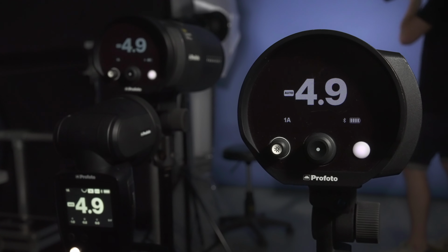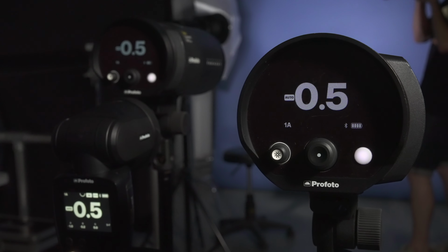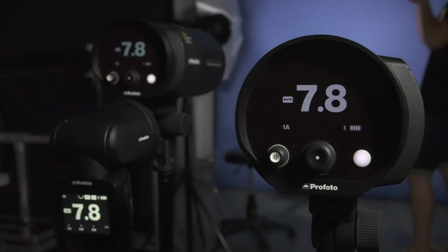Right, so there's a limitation with this setup. If you are using multiple flashes, all the flashes in the system will move to the same power setting. In a studio setup such as this, TTL is not going to be your ally.